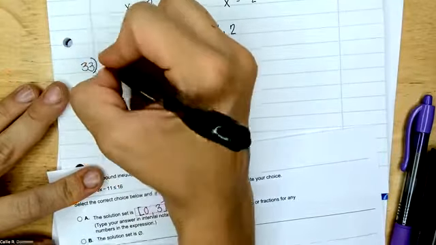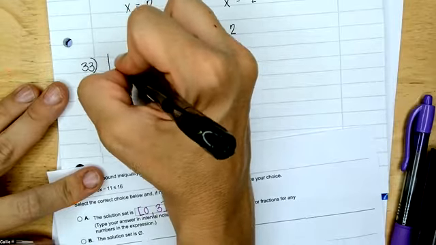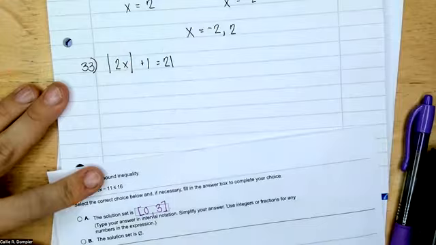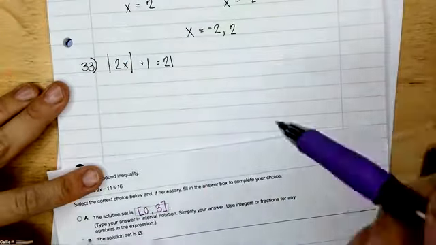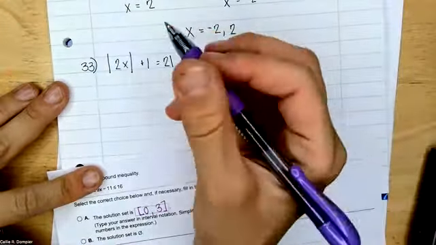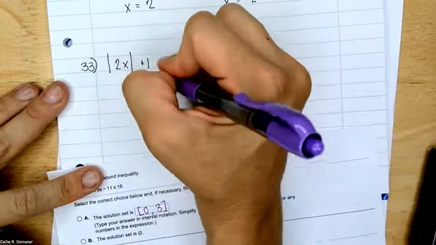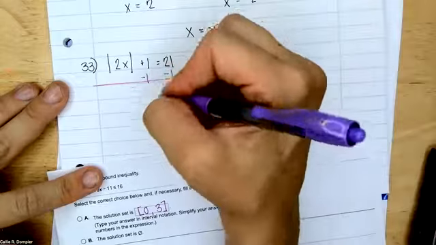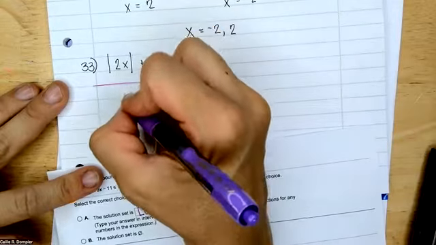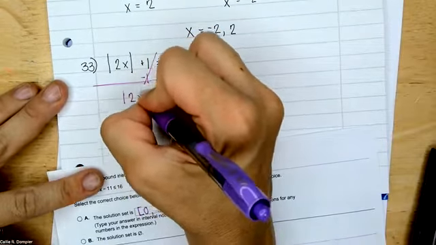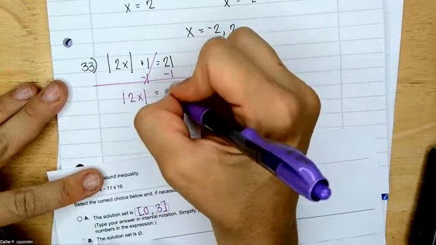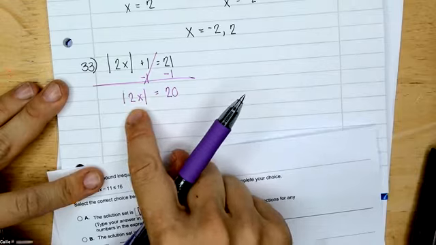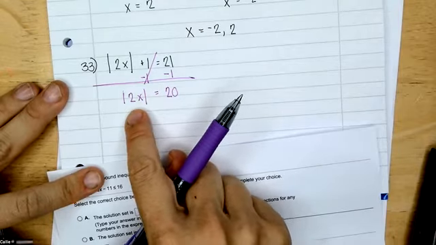33, similar. The absolute value of 2x plus 1 is 21. So first thing I need to do is isolate everything that's within the absolute value bars on one side alone, right? So I'm going to take that plus 1 and do the opposite. I'm going to subtract 1, so that I'm left with the absolute value of 2x equals 21 minus 1, which is 20. Now, absolute value means it's the distance from 0, right?